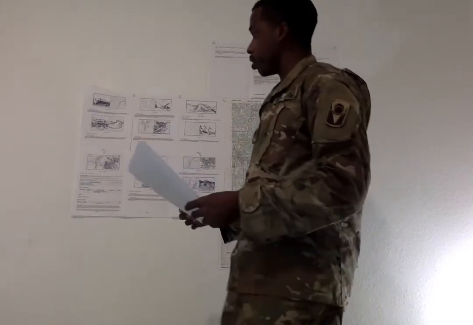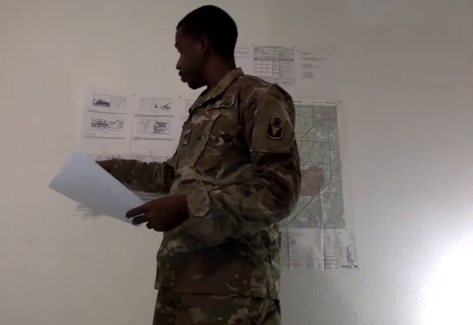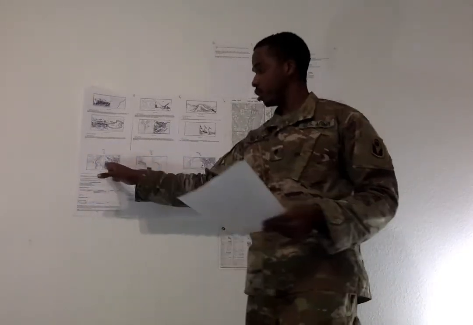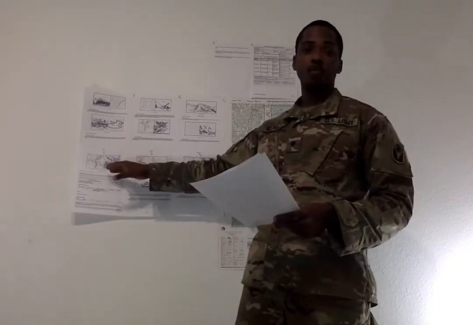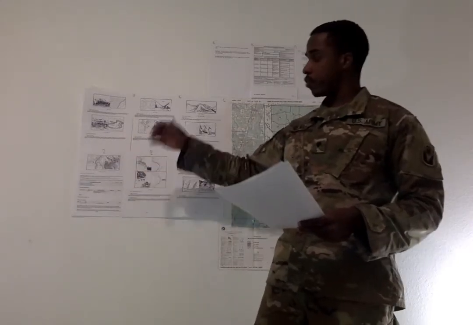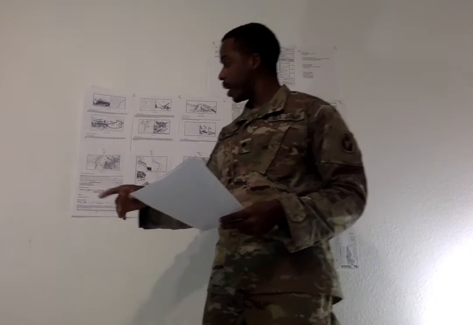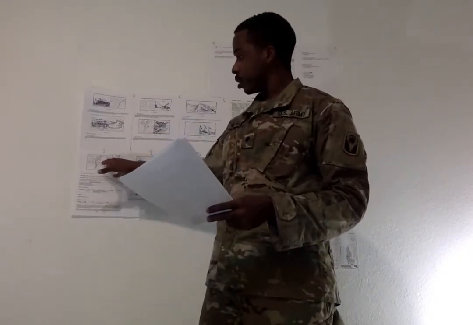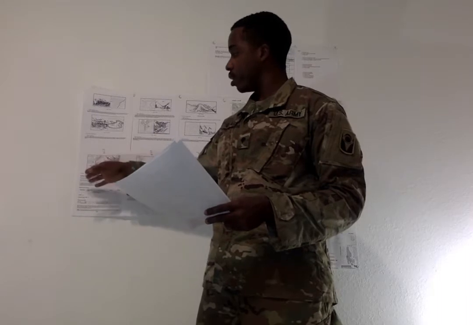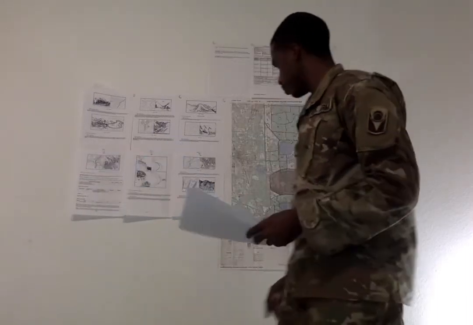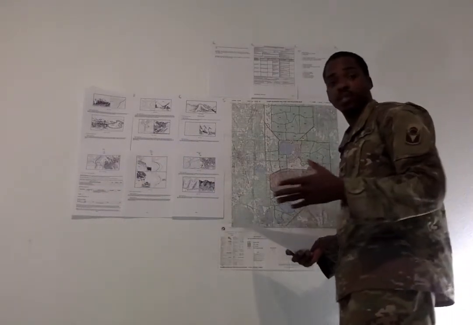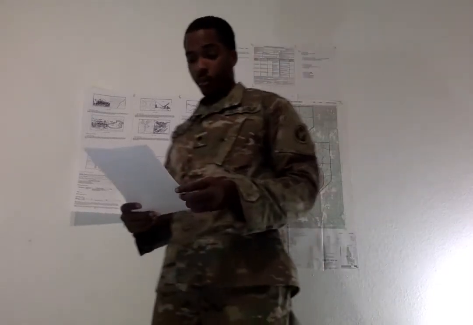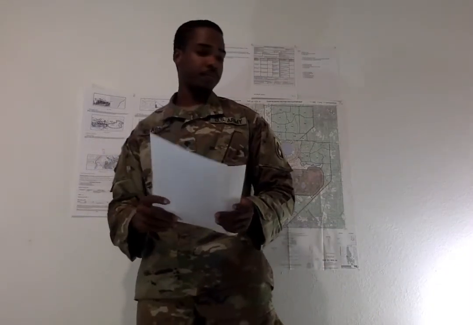So as we can see here, this is a fill, and you can see this is a man-made railroad. So what a fill signifies on a map is something that is built up by man, or man-made on the military map. So most times we see a fill, we see a road, or we even see a railroad.